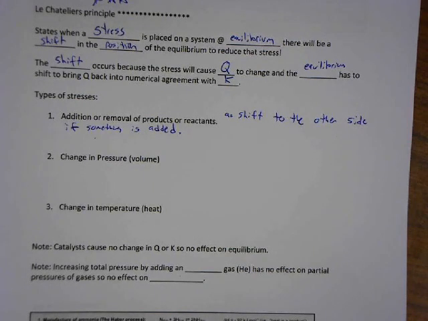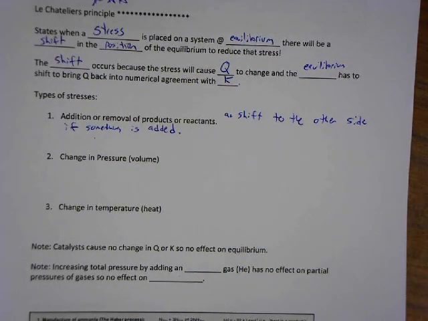Think about it, right? Here's my reactants, here's my products. It's going both ways, yes? If I add more reactants, what am I going to want to make more of? More products, yes? If I add more products, it's going to make more reactants. That makes sense, right?